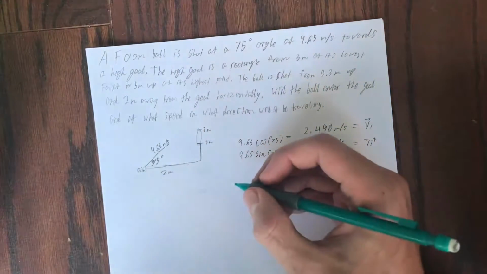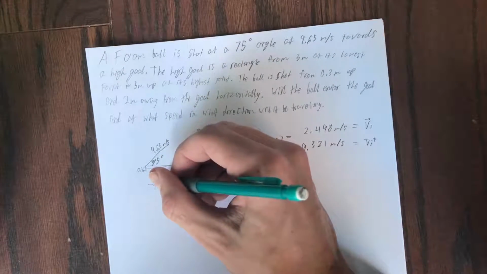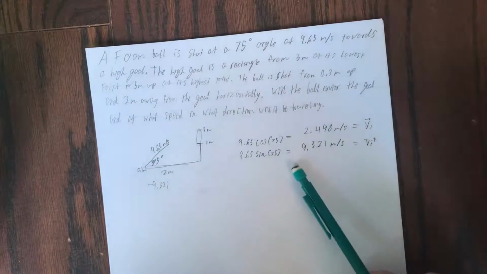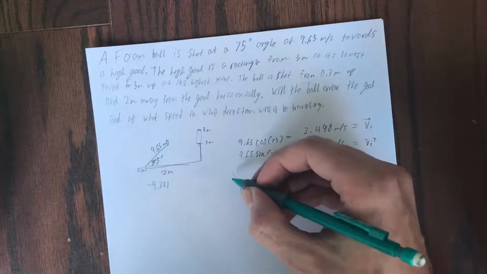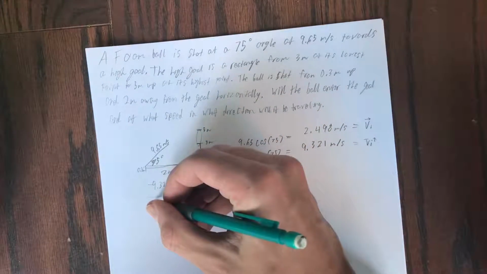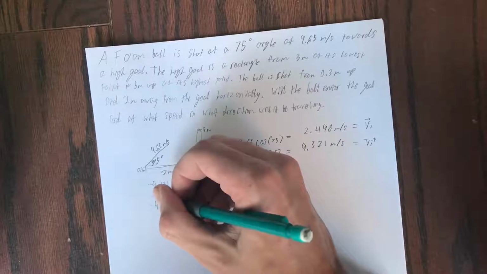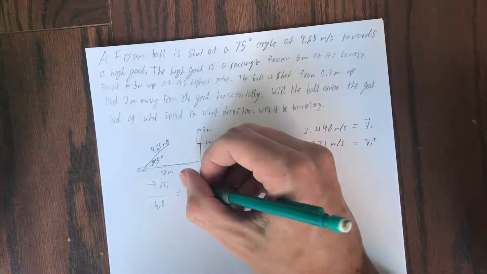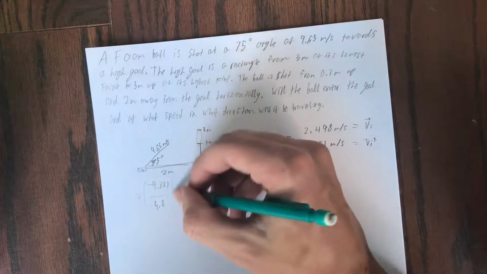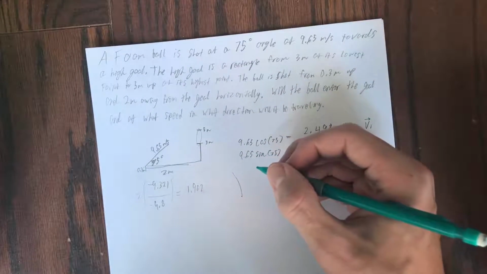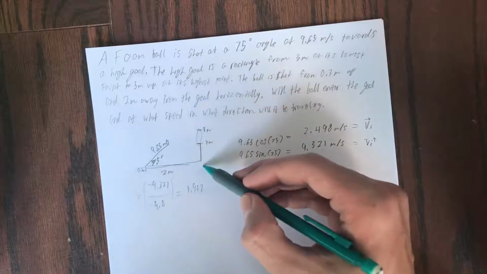If we were to do a normal equation, we would do negative 9.321, the final velocity minus the initial velocity, during the second half of the fall, divided by the acceleration, negative 9.8, which equals 1.902, and we'd multiply that by 2 to find the other half. But that's not what we want. What we want is the time that it takes to reach 2 meters.